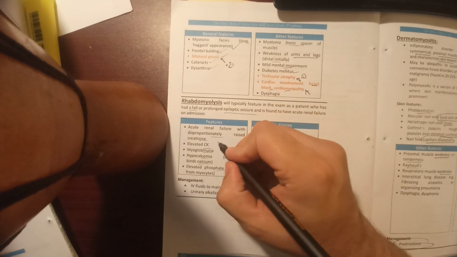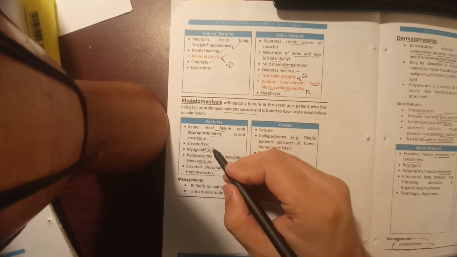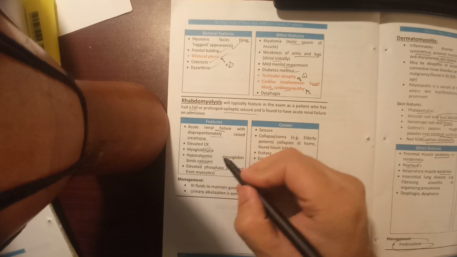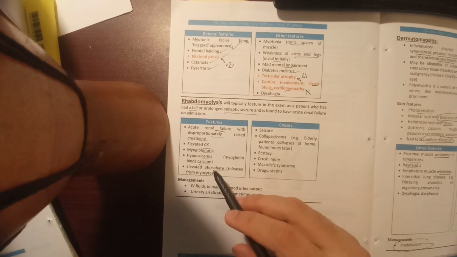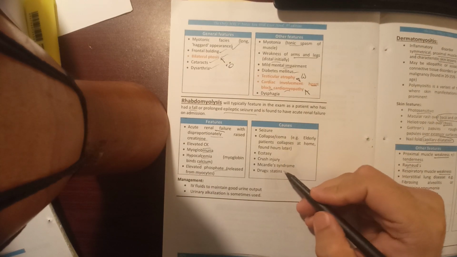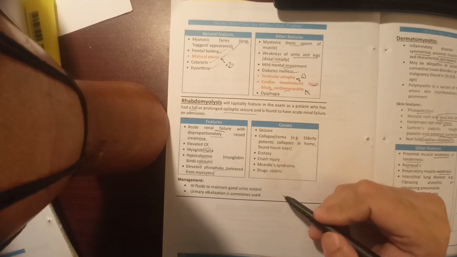So renal failure, elevated creatine kinase, myoglobinuria, hypocalcemia, because myoglobin binds calcium, elevated phosphate released from the myocytes. So the muscles are releasing phosphate. That's why elevated phosphate, and calcium is being used up by myoglobin, so hypocalcemia. Causes can be seizures, collapse, coma, ecstasy, crush injury, compartment syndrome, drugs like statins. IV fluid to maintain good urine output. Urinary alkalinization is sometimes used.